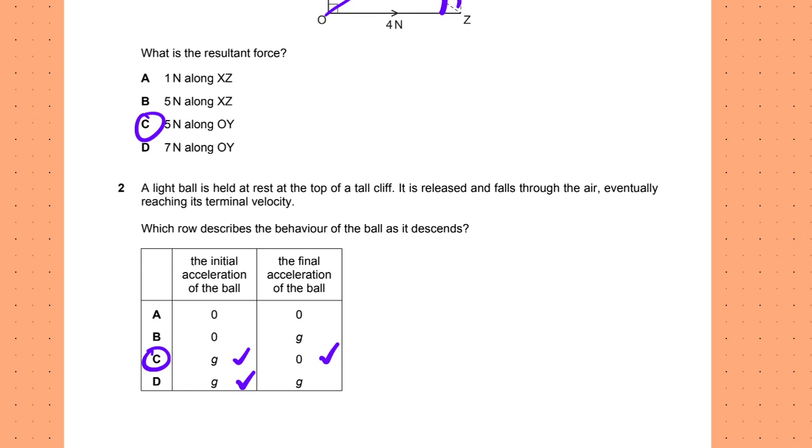Again, these are not really all that difficult questions. Also, these questions have appeared in the previous sessions as well. This is not an entirely new question.